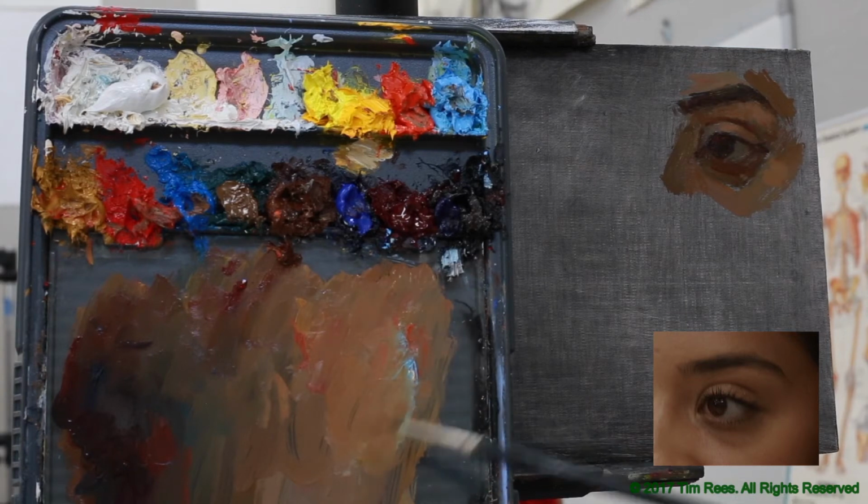Trying to be really thoughtful with each stroke. Every time I lay one down, I have that pause where I'm assessing to see if I think it's correct or not.